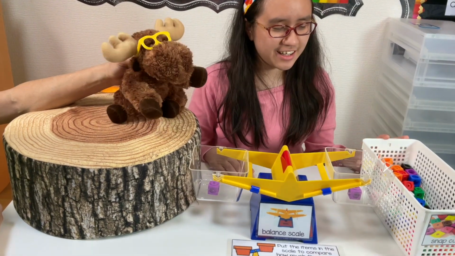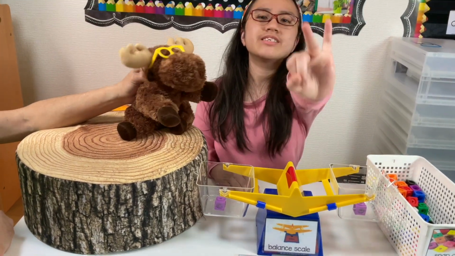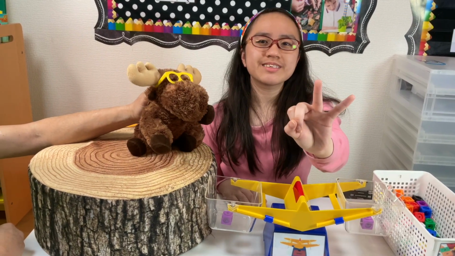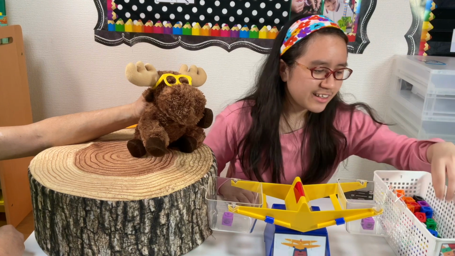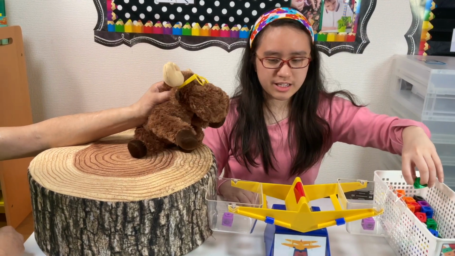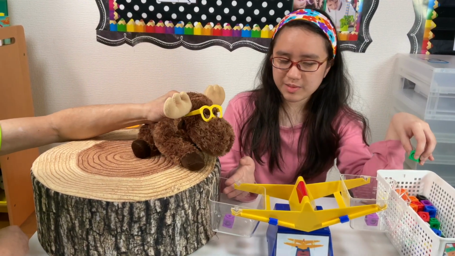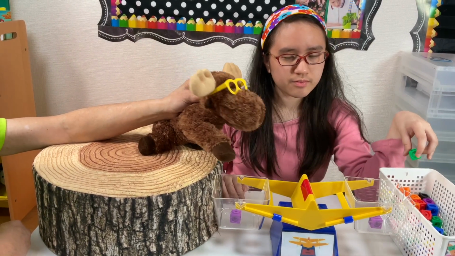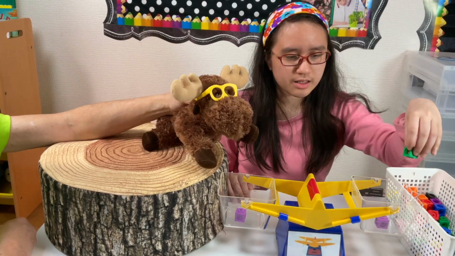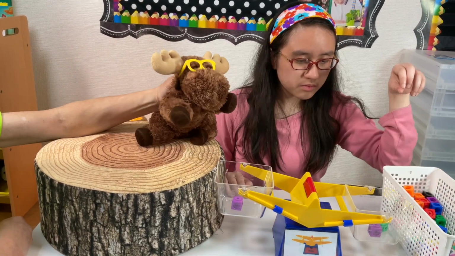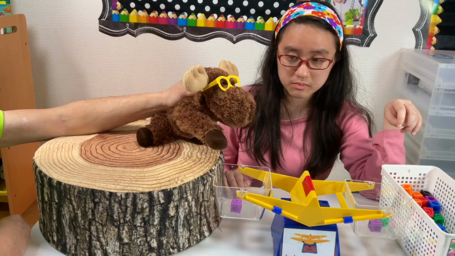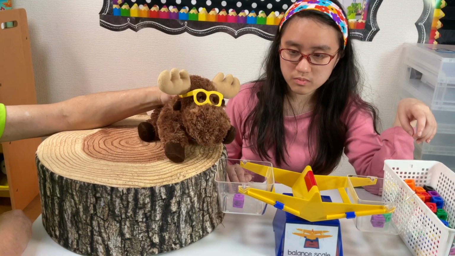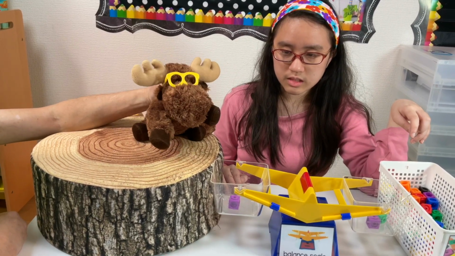All right, now let's go on to the number 2. 2. That's right. Can you guys say 2? All right. So, what happens do you think if we leave 1 cube here, but we put 2 cubes in here? Let's see. Oh, that side goes down. This side goes up. That's right.